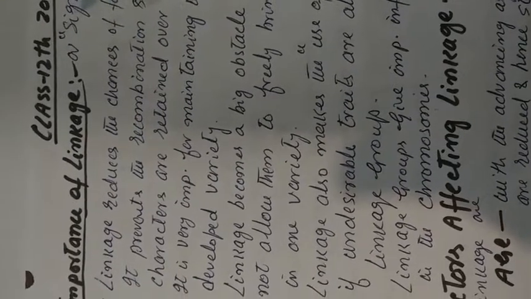In our previous topic, we discussed linkage and its types. Today, we will discuss the importance of linkage and the various factors affecting the process of linkage. First of all, we will discuss the importance or the significance of linkage. The importance of linkage may be summarized under the following points.